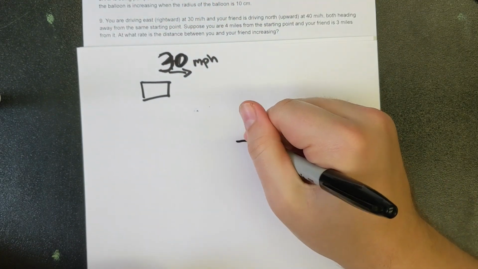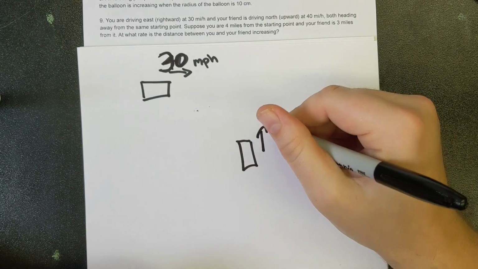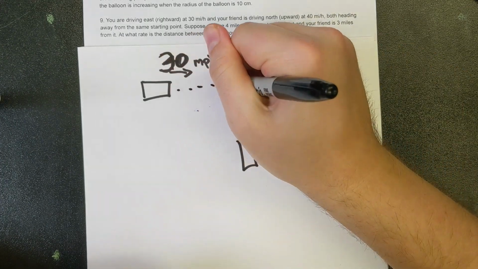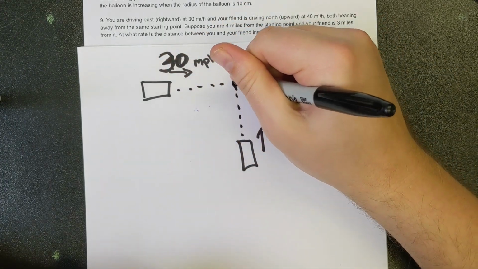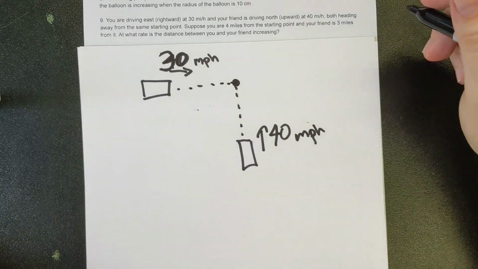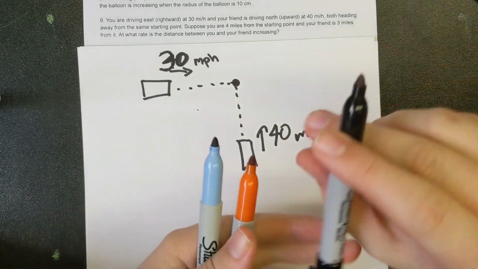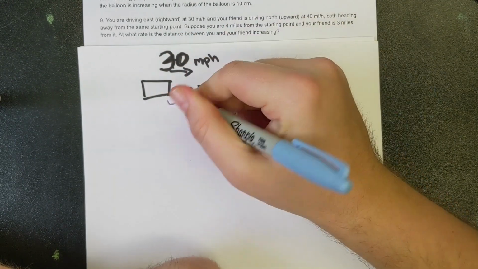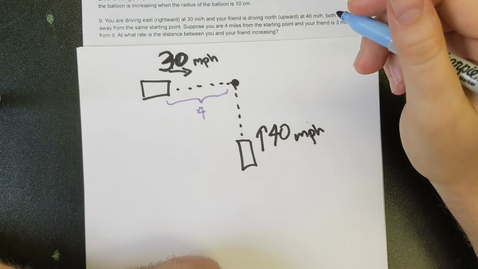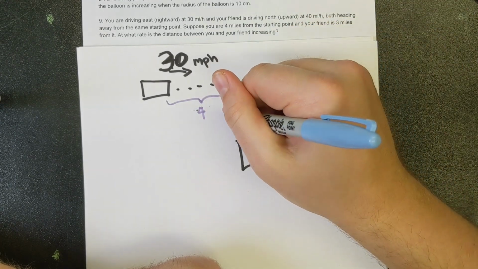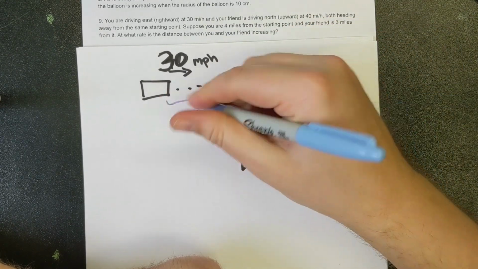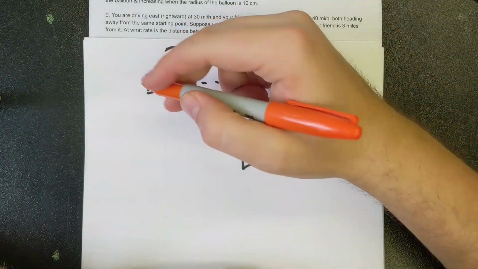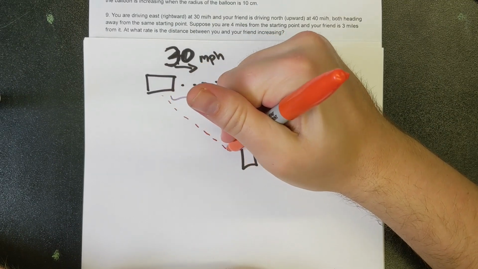So here's your friend down here, and your friend's going 40. And you're both headed to the same point. We're assuming that at this moment you happen to be 4 miles away, and your friend happens to be 3 miles away. That's changing: you're getting closer, your friend's getting closer. And we want to know how quickly the distance between you and your friend is changing.